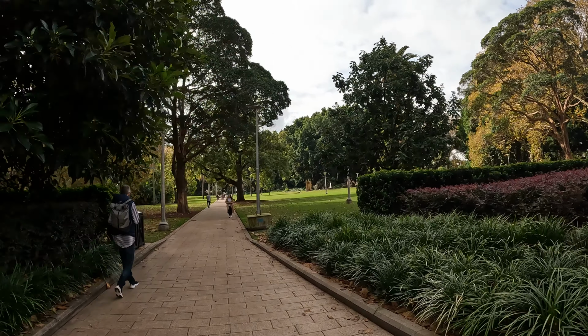And so this is Hyde Park. Let's do it. And the USD to Australian dollar is roughly $1.50 Australian to $1 US.